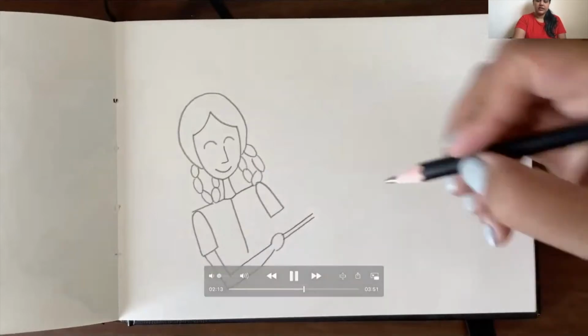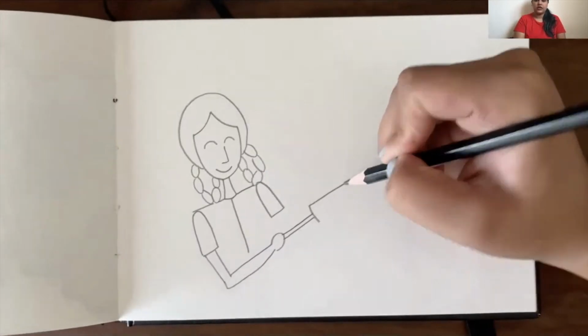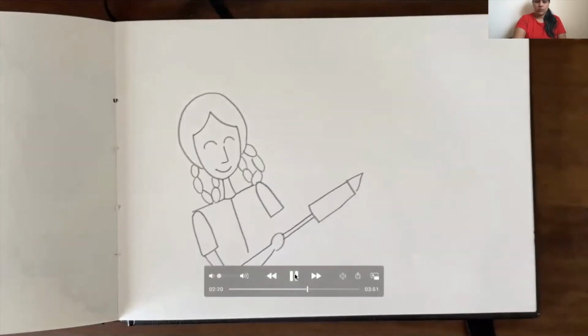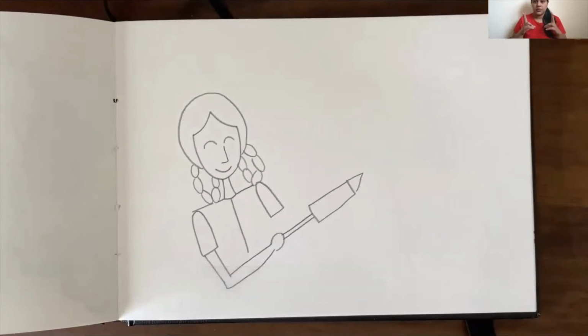Then after that, going ahead and drawing a box like this and a triangle on top for the pitchkari. So you can see I've drawn a rectangle with a triangle on top. So this is how your pitchkari is going to look. Two lines coming up, one rectangle and one triangle on top.